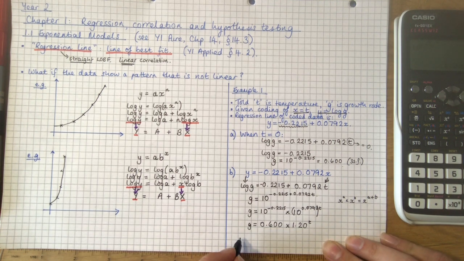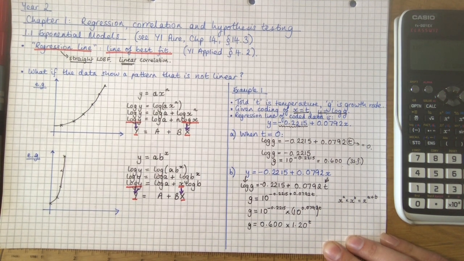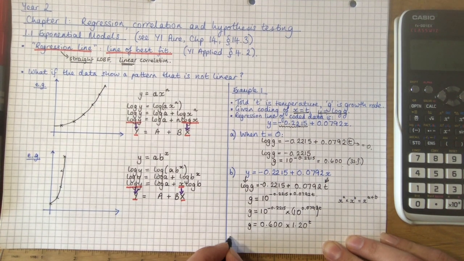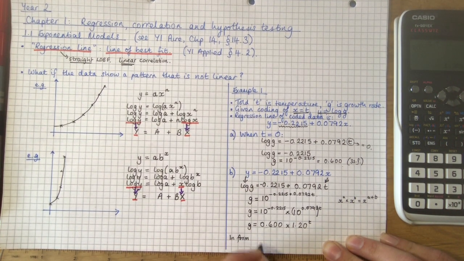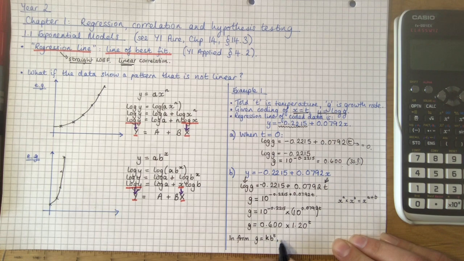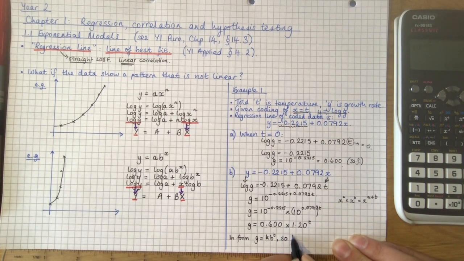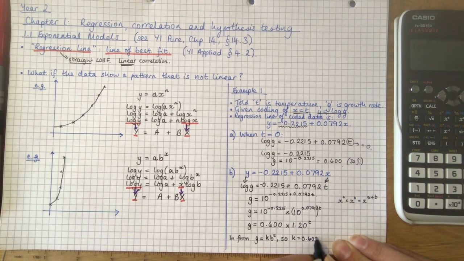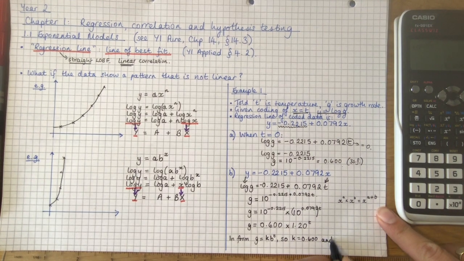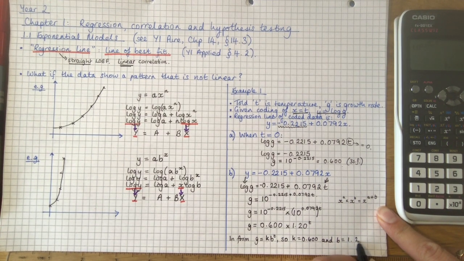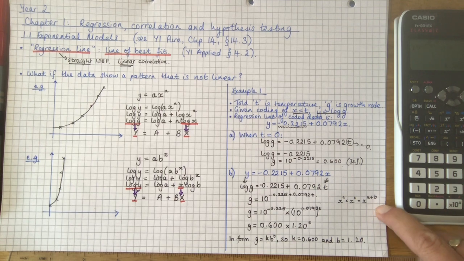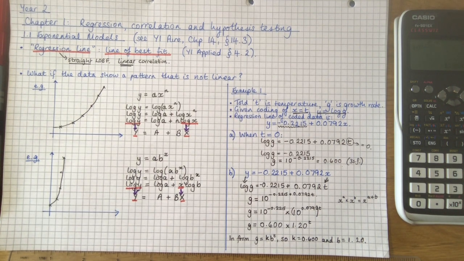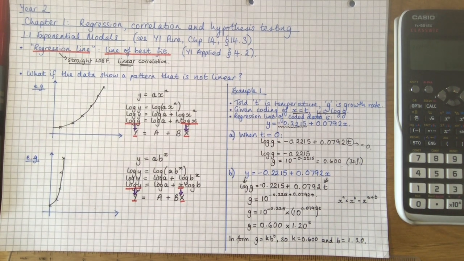Now if we needed to, we're told in the question that we're asked to find this equation in the form G equals kb to the t, where k and b are the constants to be found. So what we know is that k is 0.600 and b is 1.20. So have a go at exercise 1a, and in the next video we're going to look at the idea of correlation in a bit more detail.